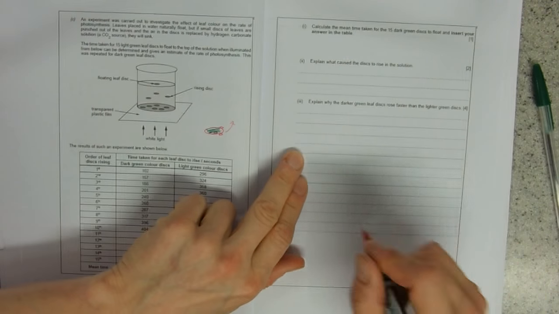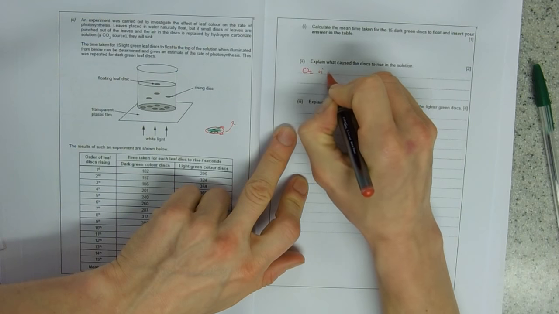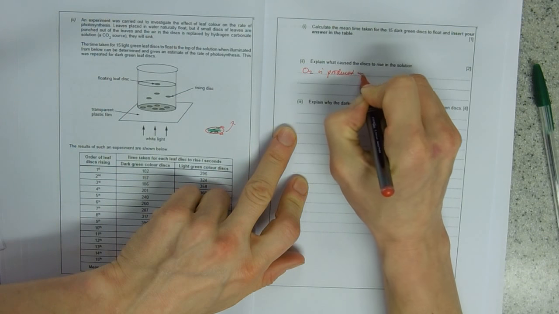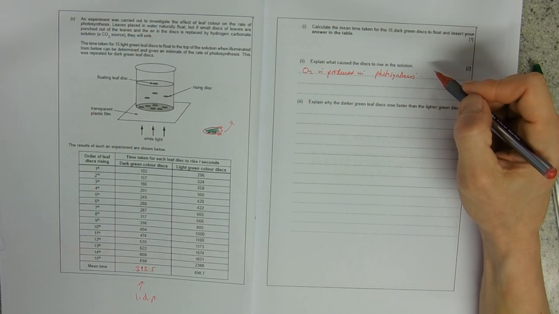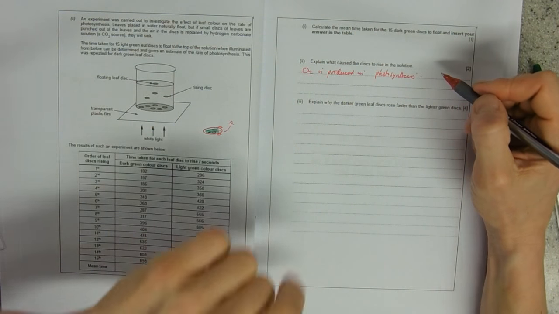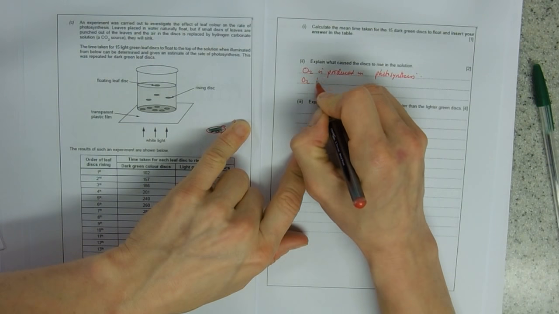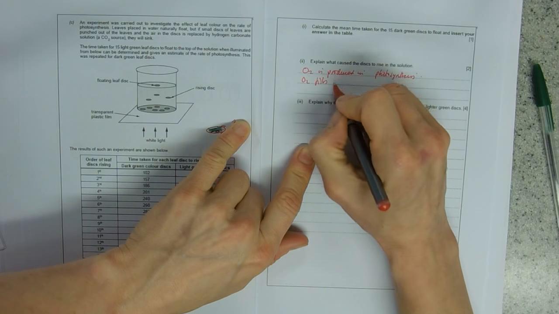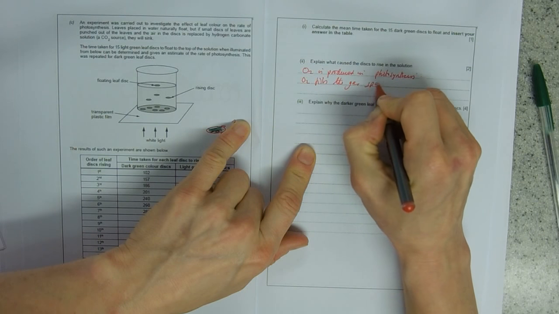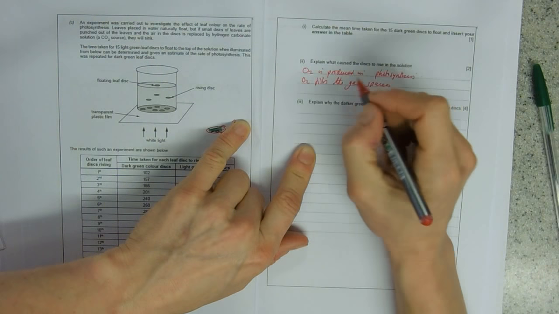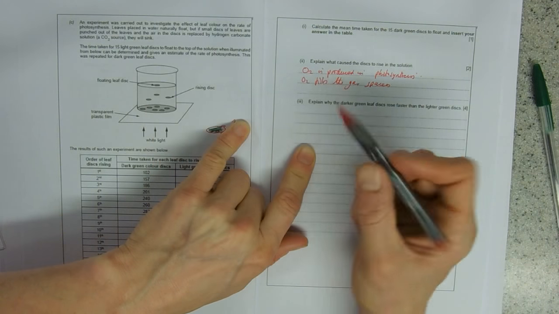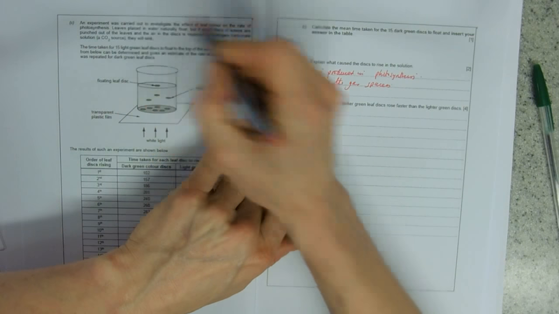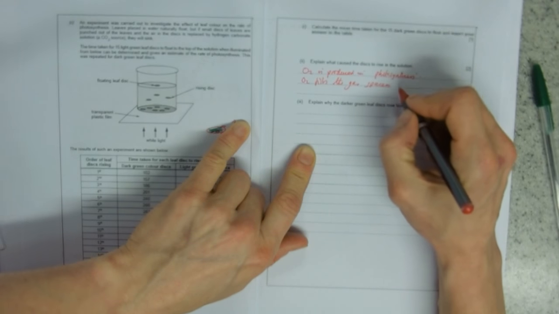So oxygen is produced in photosynthesis. O2 is produced in photosynthesis. You can say photolysis there. And O2 fills the gas spaces in the leaf. It says here, the air in the disc is replaced by hydrogen carbonate solution, and they will sink. So this fills these gas spaces, and you can say, well, it might form bubbles as well.